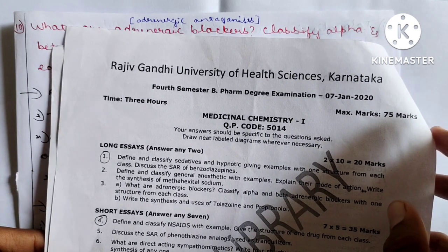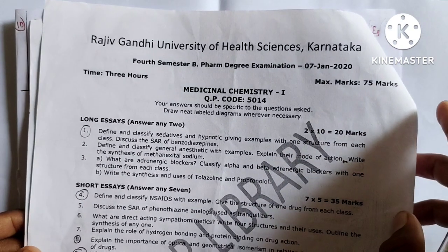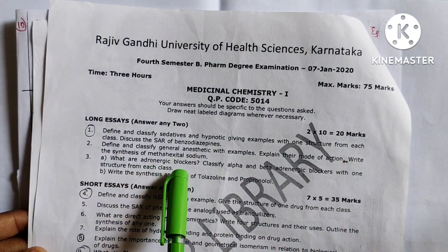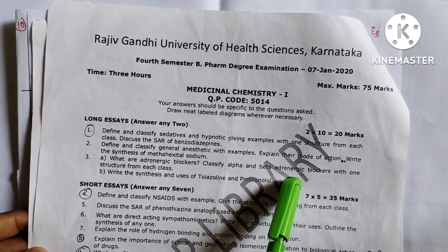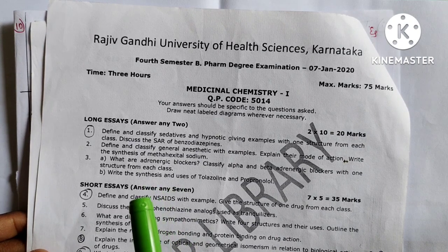A very important question, maybe this question was asked in your examination in the year 2022. What the question says, see here, third one: what are adrenergic blockers? Classify alpha and beta adrenergic blockers with one structure from each class. Synthesis and uses of tolazoline and propranolol.